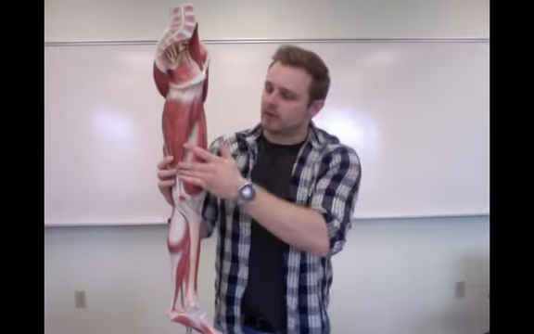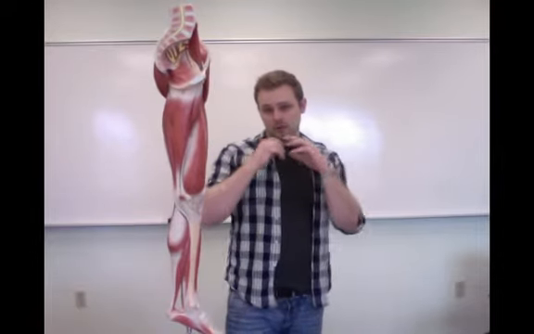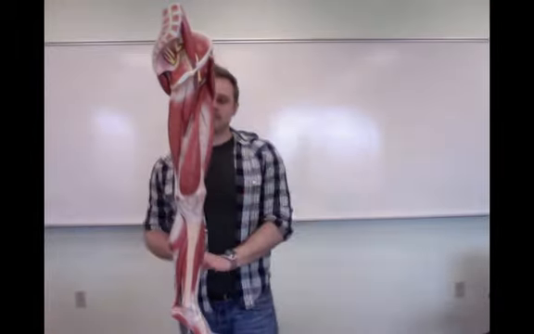The final one, the gracilis, this is actually a pretty easy one to remember. Think about a ballerina, okay? Ballerinas we consider to be very graceful people. And one of their moves that they do is where they bend their legs out like this. It's a graceful pose. And in order to do that, they need to contract this muscle, the gracilis, okay? So the gracilis makes a ballerina graceful.